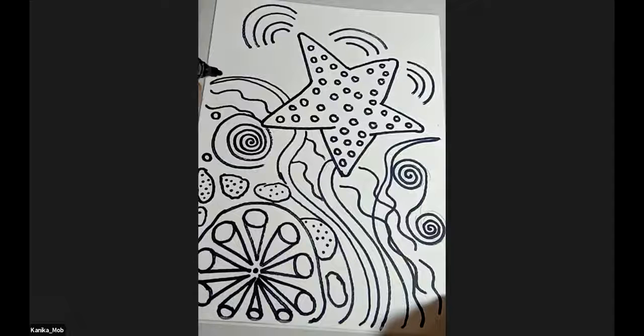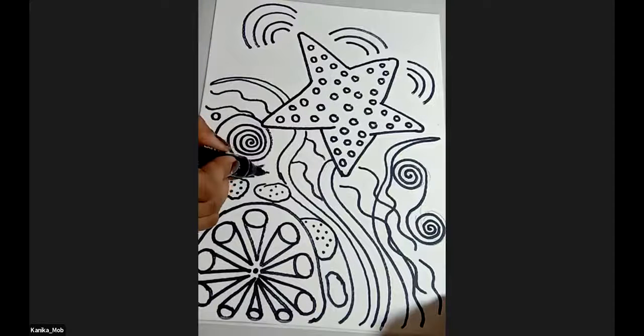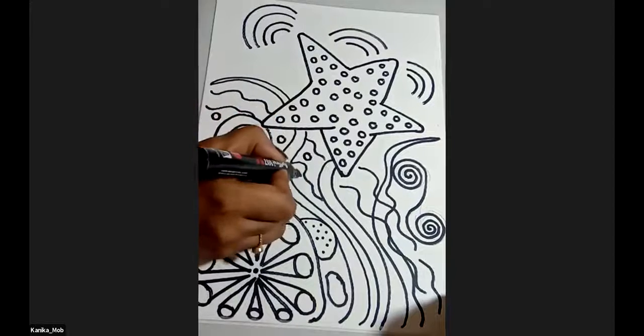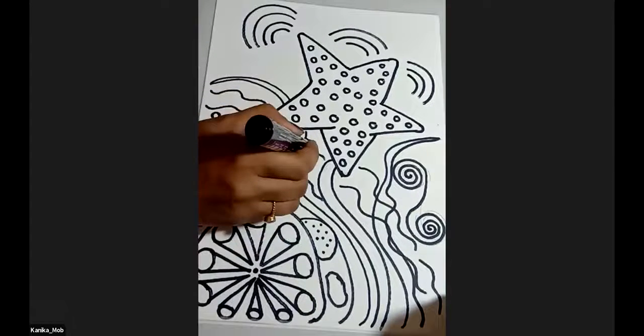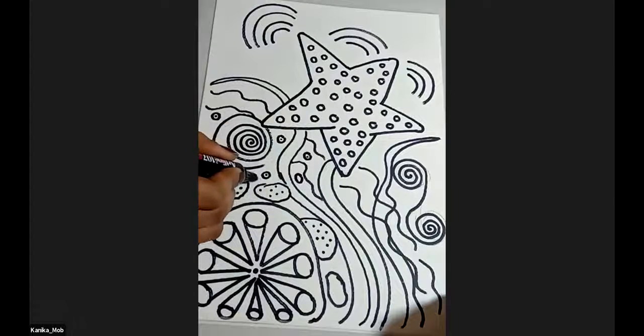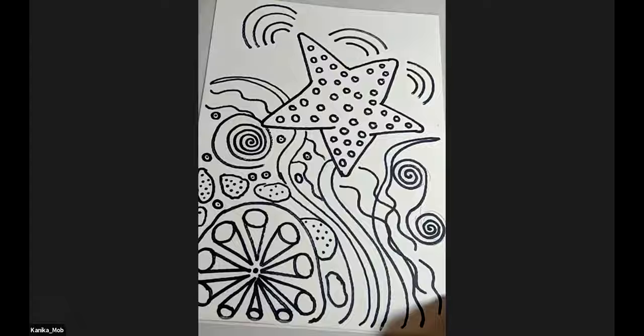All right. We can even make bubbles of water, you know. Bubbles can have dots inside them because bubbles have air inside them, right? And let's make the shells. You all told me there are conical shells, semicircular, half circular, and spiral shells.